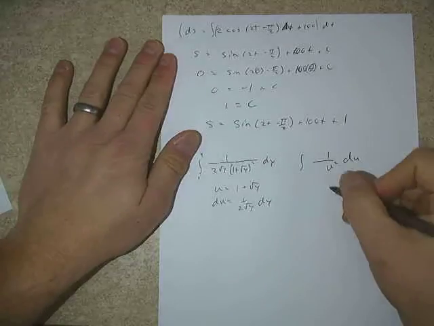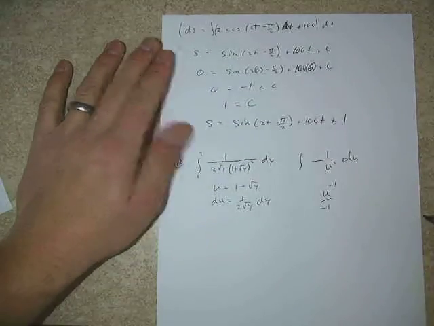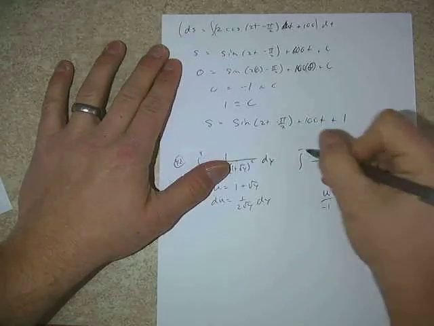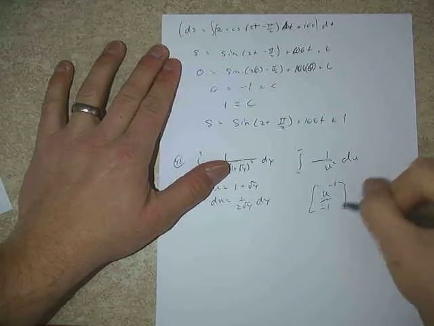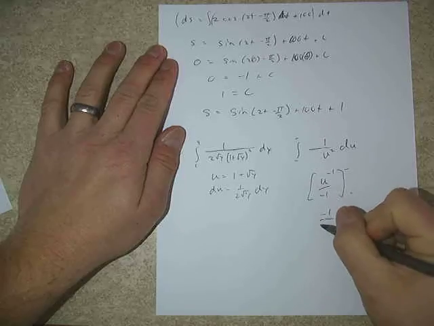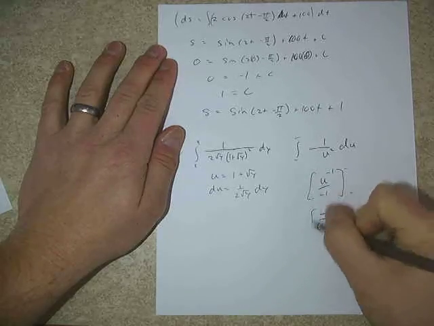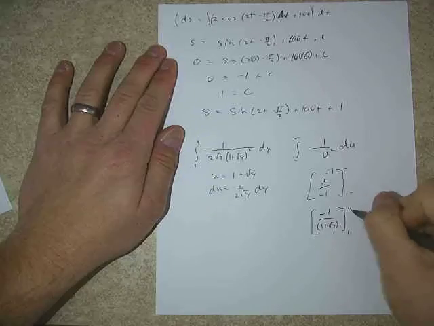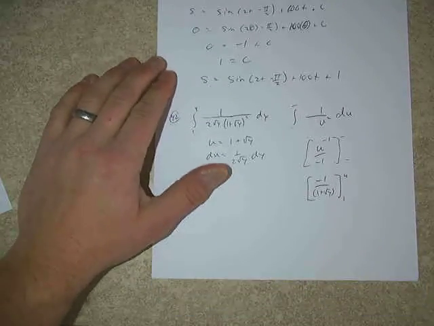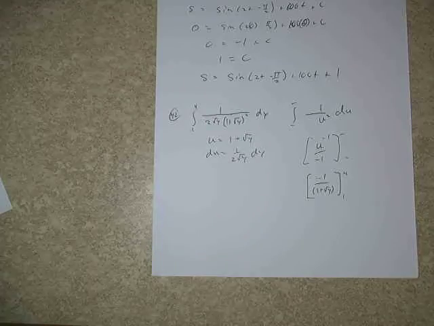So if we anti-differentiate, u to the negative 2 would be u to the negative 1 over negative 1. And if I put back my numbers in here, it'll ultimately look like that, wouldn't it? U to the negative 1 would make it go down on the bottom. Divided by negative 1 just makes the whole thing negative, so just put the negative 1 on top and put the argument down on the bottom.